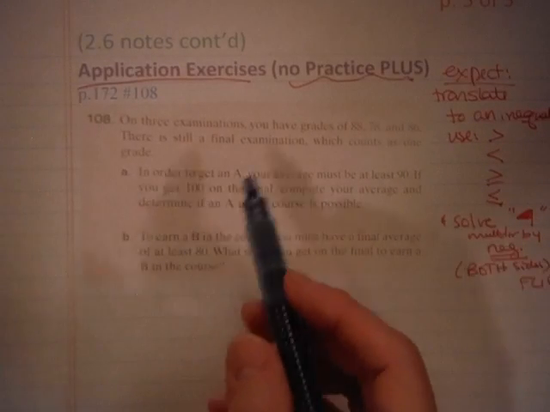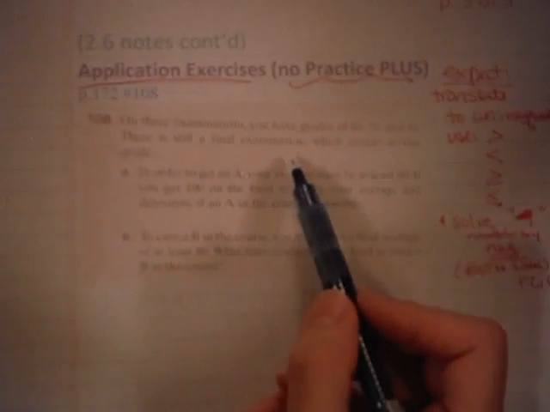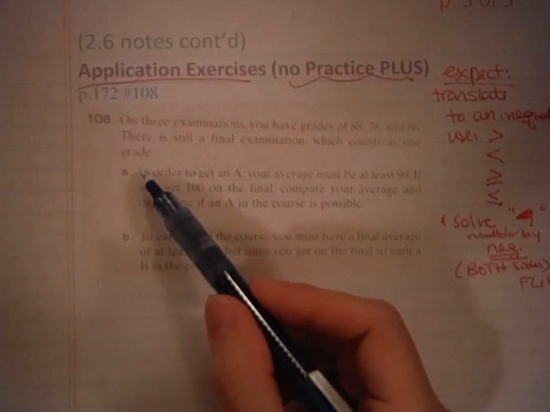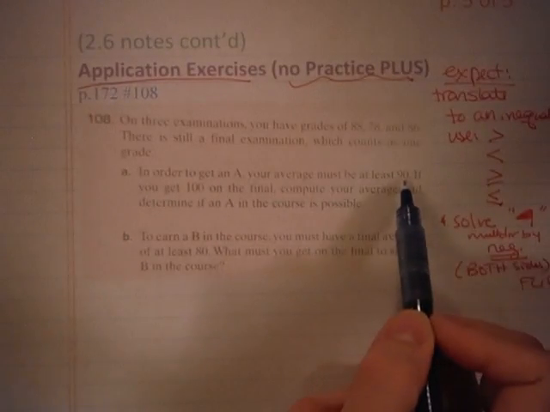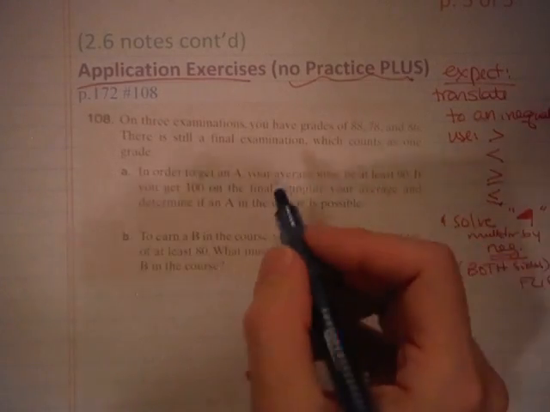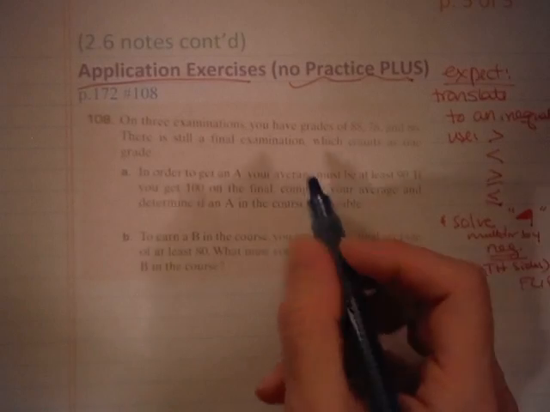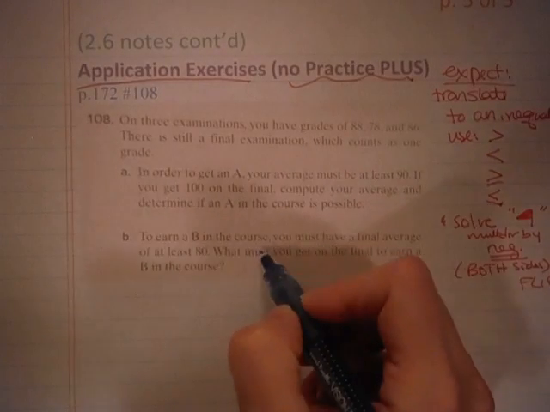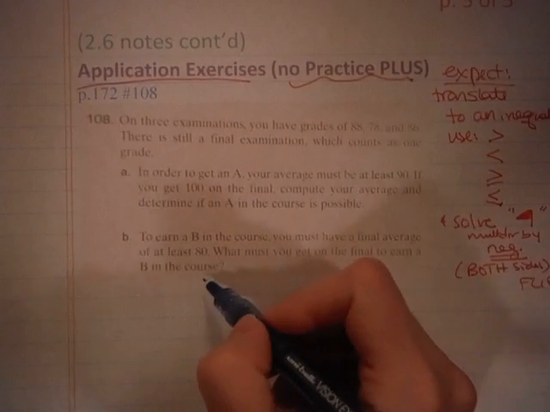Okay, let's read it. On 3 examinations, you have grades of 88, 78, and 86. There's still a final examination, which counts as 1 grade. In order to get an A, your average must be at least 90. If you get 100 on the final, compute your average and determine if an A in the course is possible. Part B, to earn a B in the course, you must have a final average of at least 80. What must you get on the final to earn a B in the course?